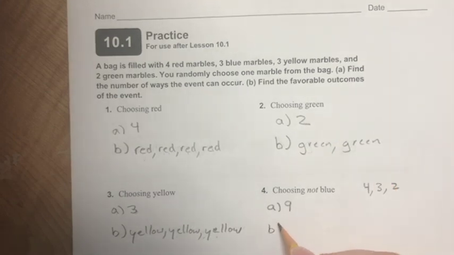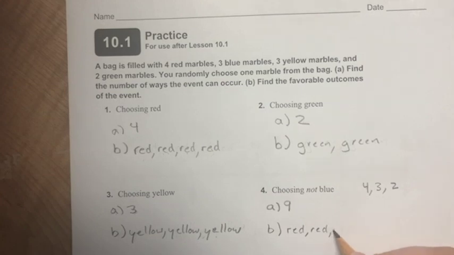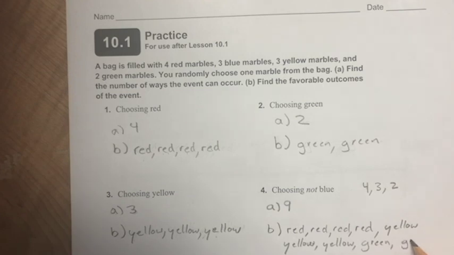And so how does this work? What are my favorable outcomes? Well, I could choose the red marble, the other red marble, the other red marble, and the other red marble. Or I could choose the yellow marble, or the other yellow marble, or the other yellow marble, or I could choose the green marble, or I can choose the other green marble.